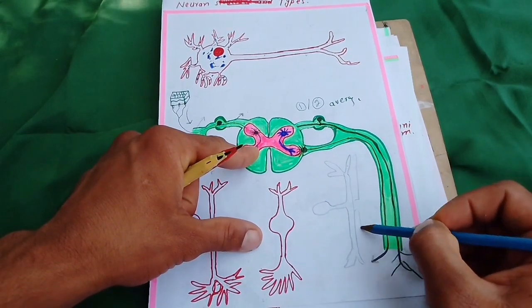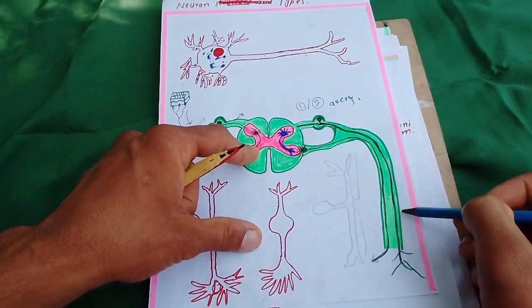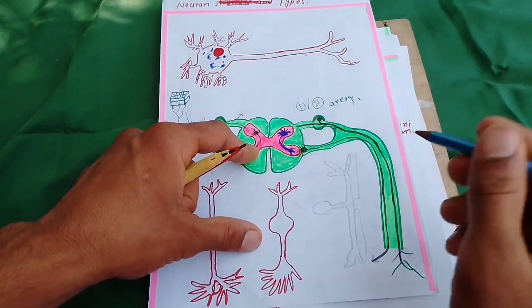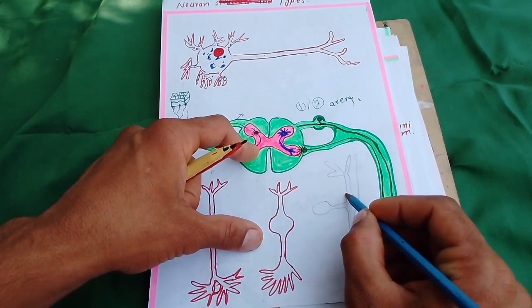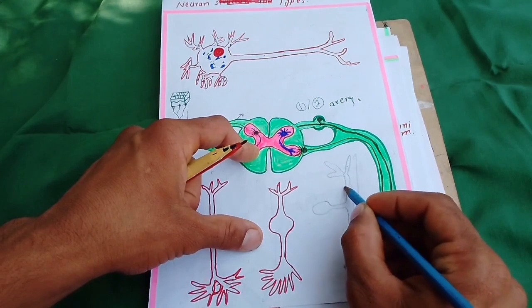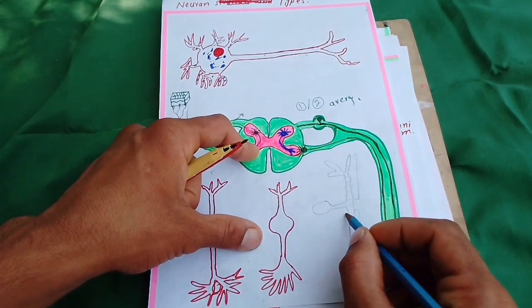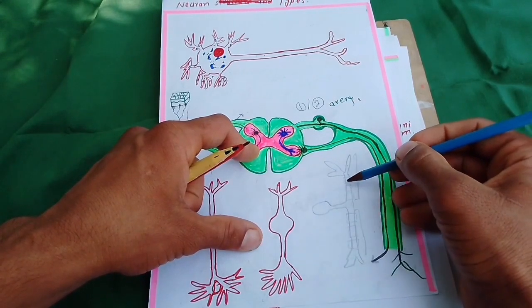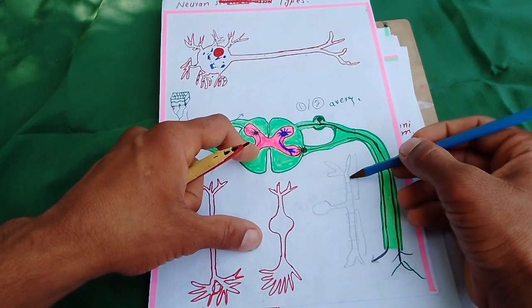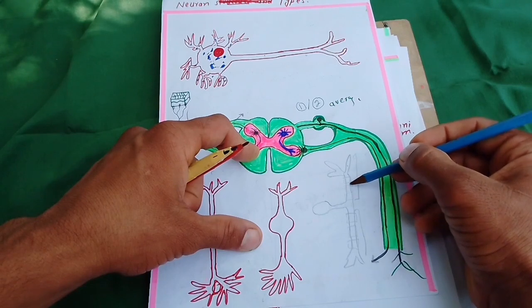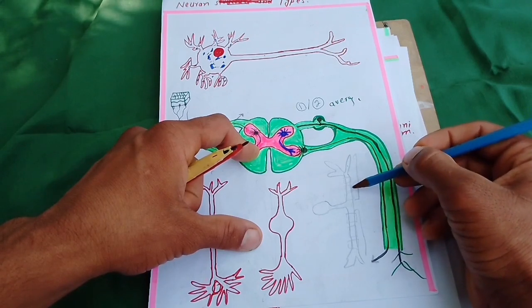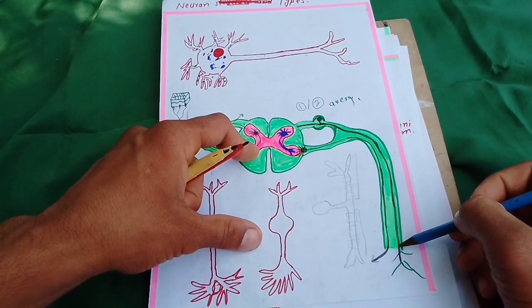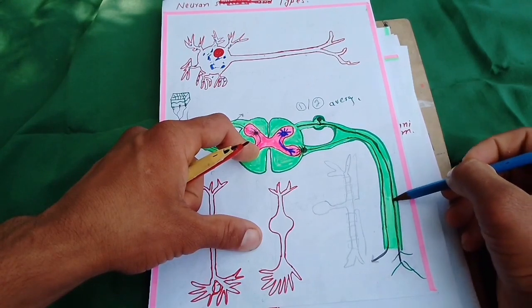This is called the axon of the sensory neuron. The dendrite has two parts. The first part of the dendrite is covered by Schwann cell, and the axon is also covered by Schwann cell. So the first part of the dendrite is just like the axon because it is covered by Schwann cell.